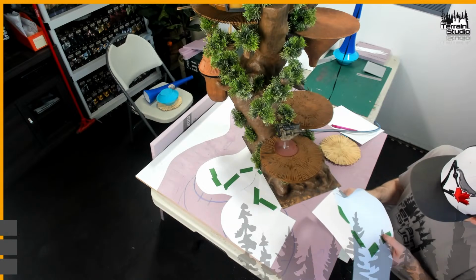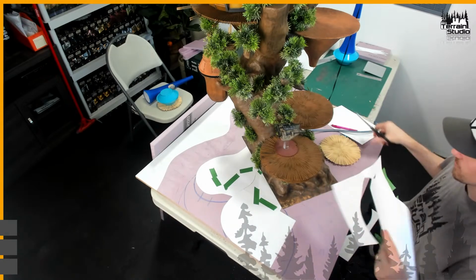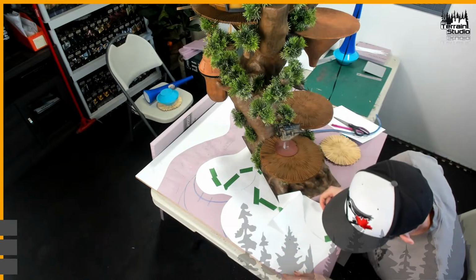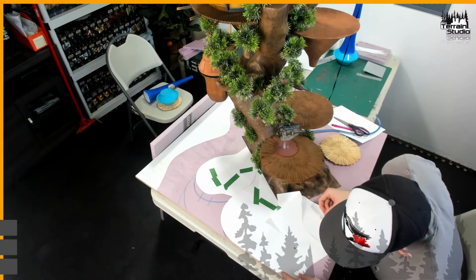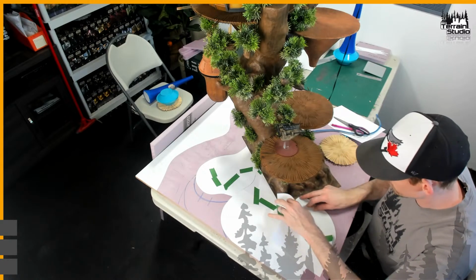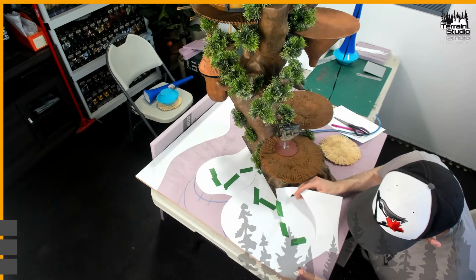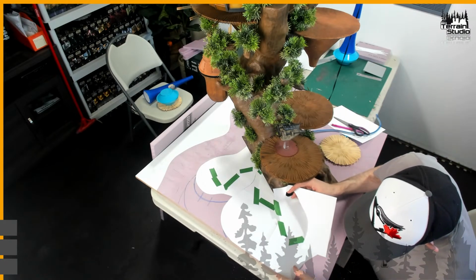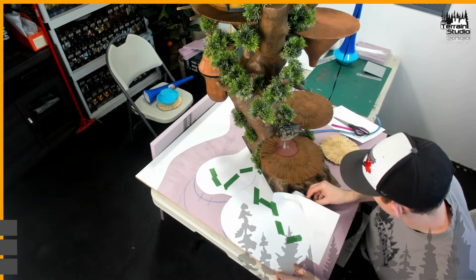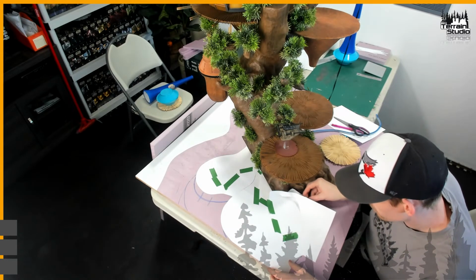All right, I'm just gonna cut to here, figure out how close we are around it. It doesn't need to be super precise because around the bottom of the tree, we'll definitely be using some ground, some sculpted molds to affix to the bottom of the tree.